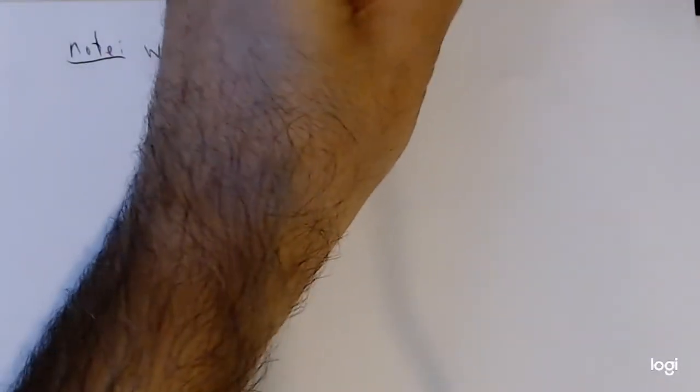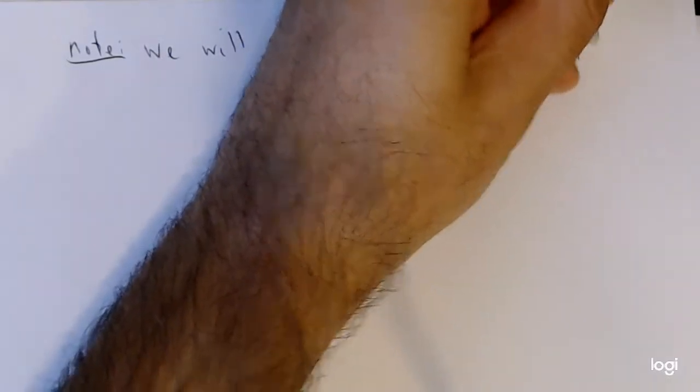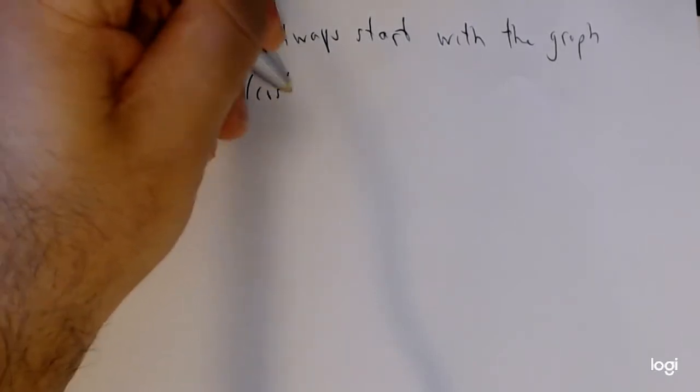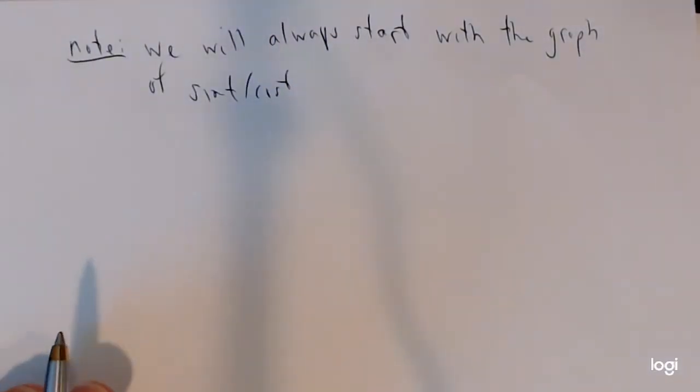Okay, so with that said, before we do some examples, there's a couple of comments I want to make. We will always start with the graph of sine of t or cosine of t, depending on which one we're working with.